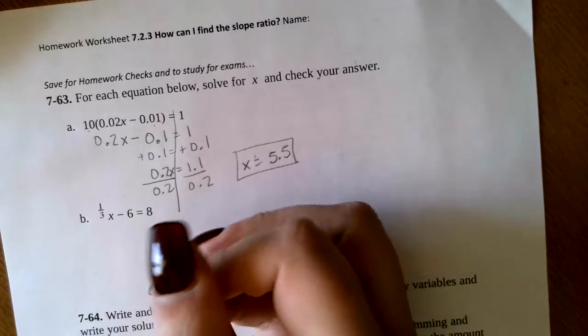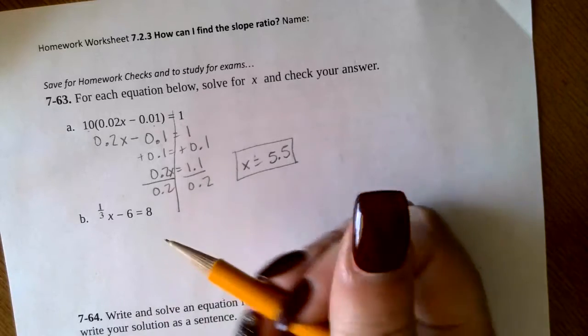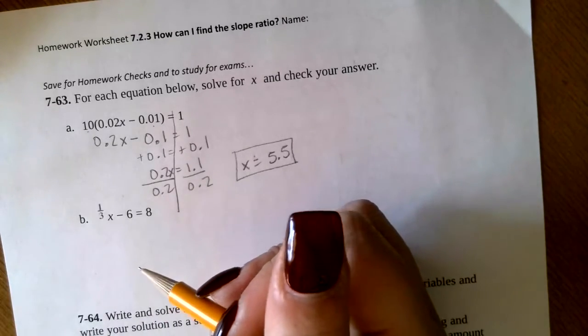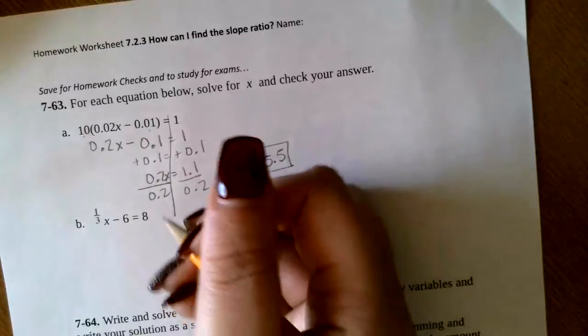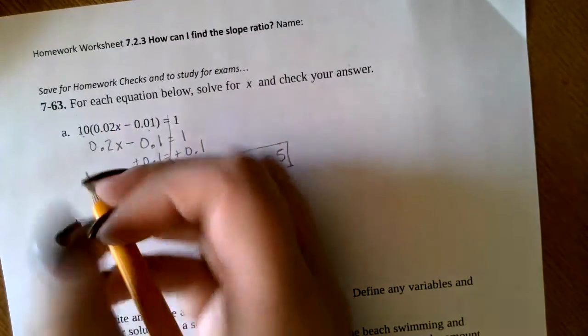Okay, next one. For this one, I'm just going to use Fraction Buster. We haven't used that in a little bit, so I'm going to pull that one out. I'm going to multiply everything by 3 because that's our denominator.